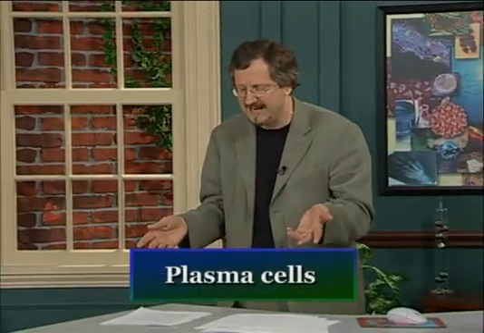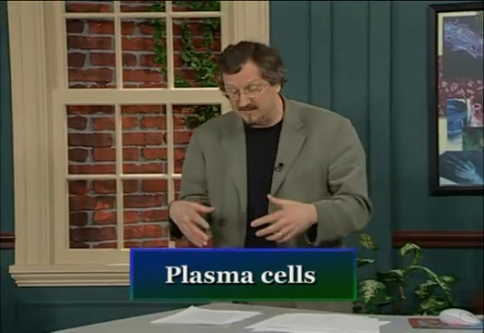Now, I've told you already, for example, that when a B cell encounters an antigen, it will form a clone that includes both memory cells and effector cells. These effector cells, by the way, are called plasma cells or plasma B cells, and those are the cells that secrete antibodies. These antibodies have the same variable region, thus the same antigen specificity as the receptor of the B cell, and thus these antibodies will bind to whatever antigen that B cell is responding to.